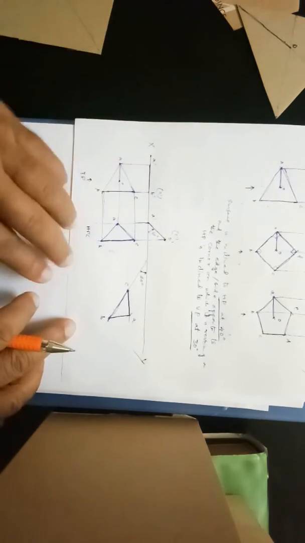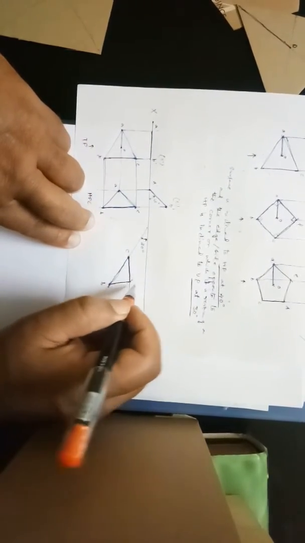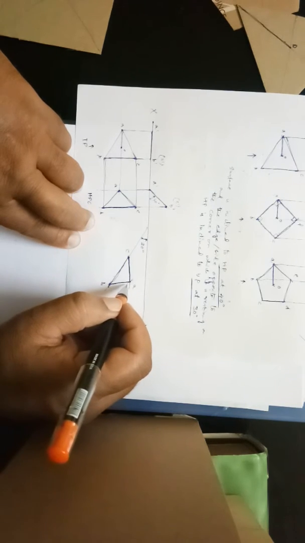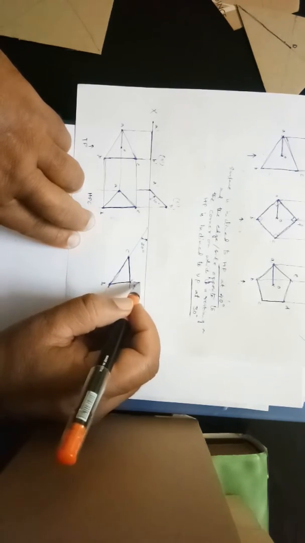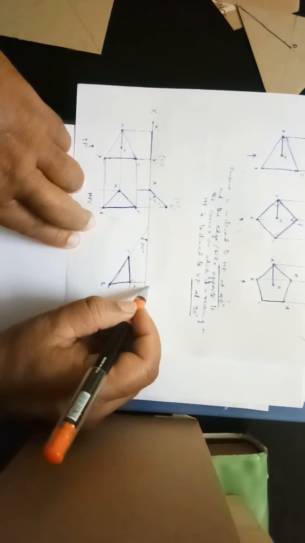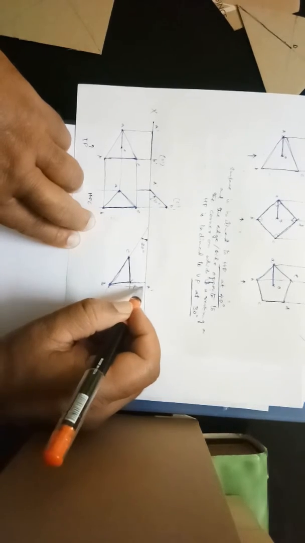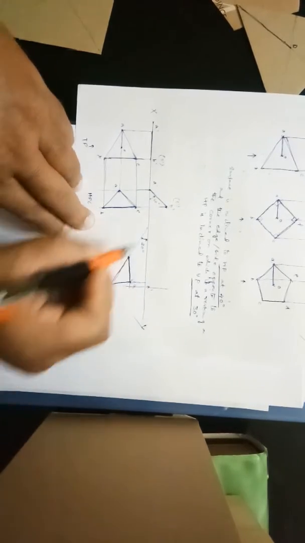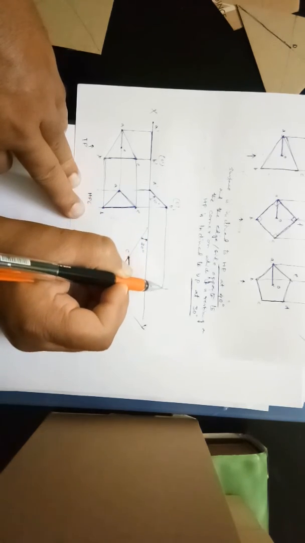Now project the front view. How to project the front view? Draw the projectors from A, B and C. You know A is on the XY line. So draw the vertical projector till the XY line. This will be A dash. B is above the XY line. Draw the vertical projector from here, and from the previous front view, draw a horizontal projector to cut that.